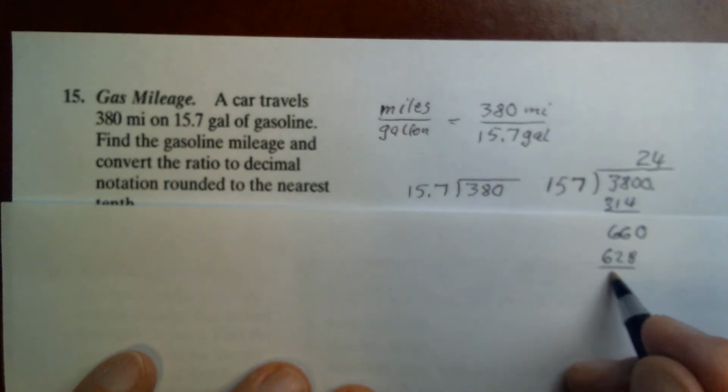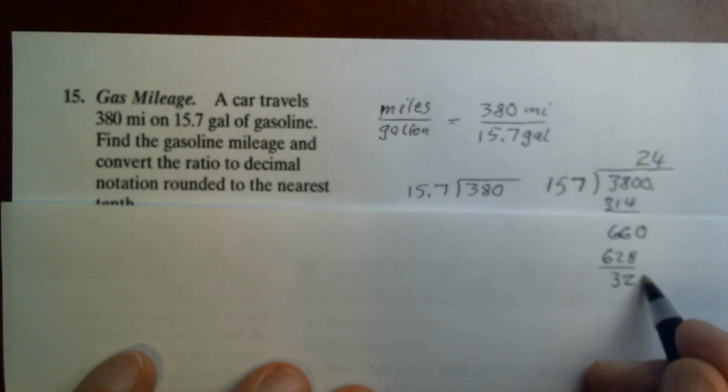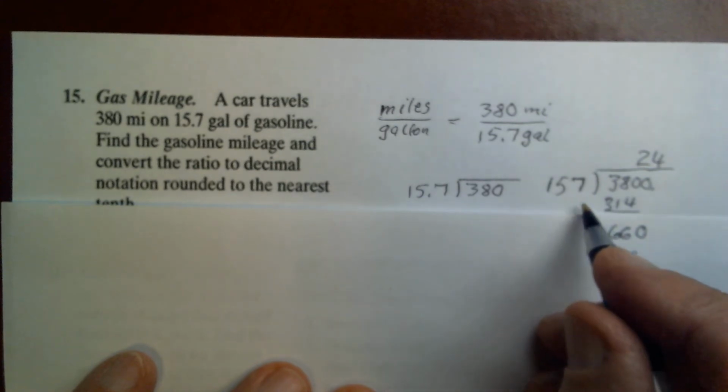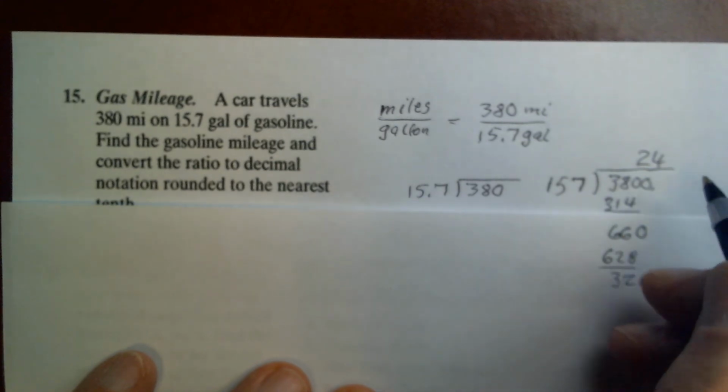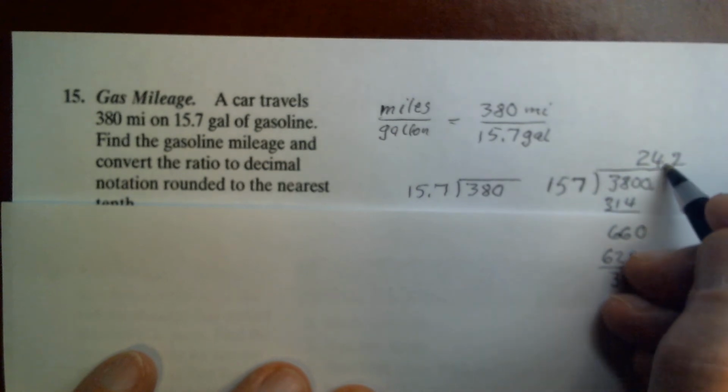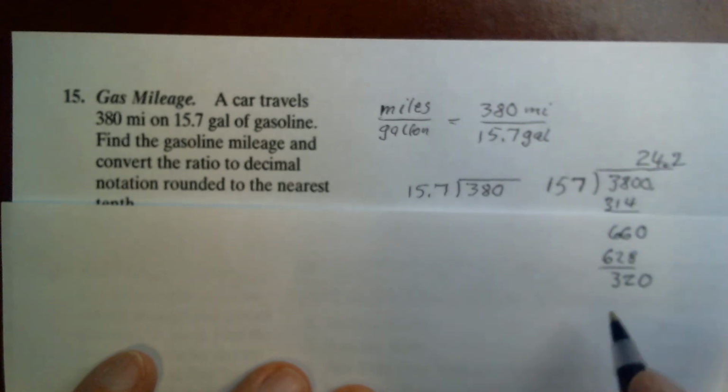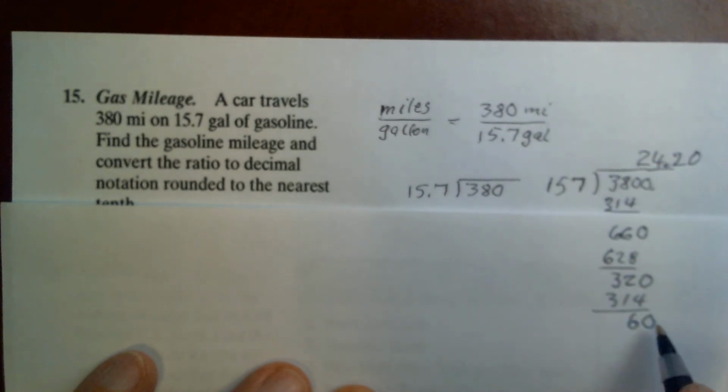So then we have 32 as a difference. And then 320, 157 into 320 is 2 times. And remember, here's a decimal now. And 2 times 157 is 314. We subtract, it's 6. And 157 into 60 is 0. And so that's really as far as we need to do the calculations.